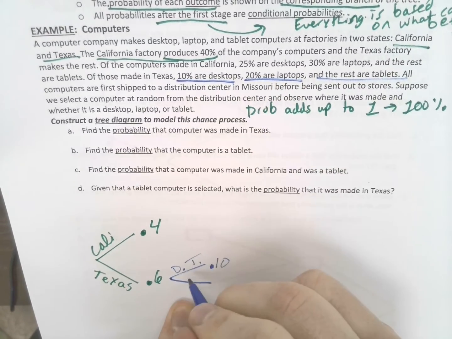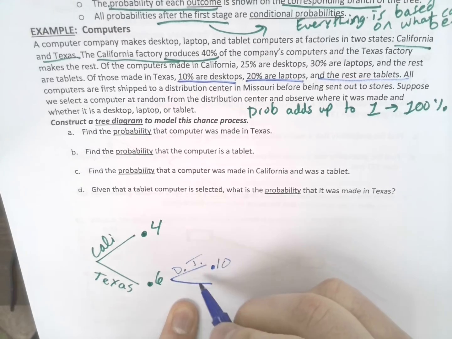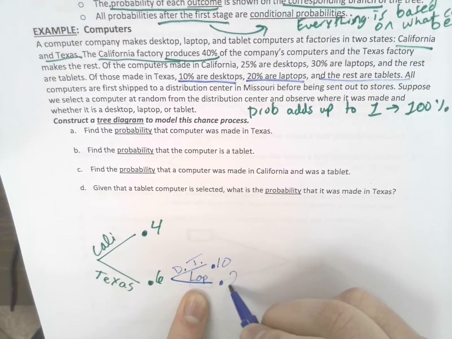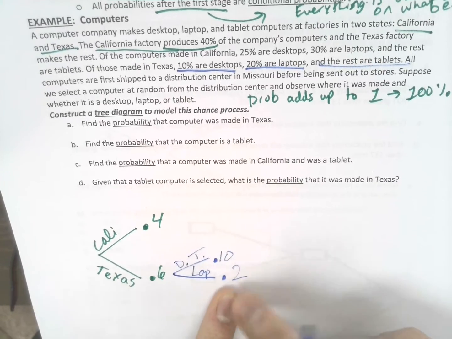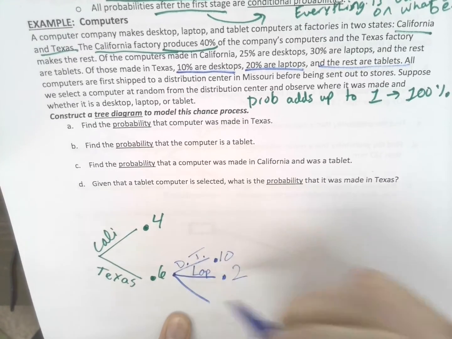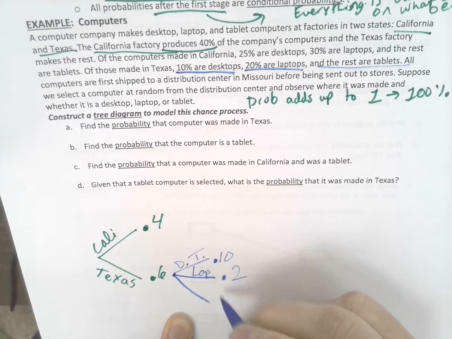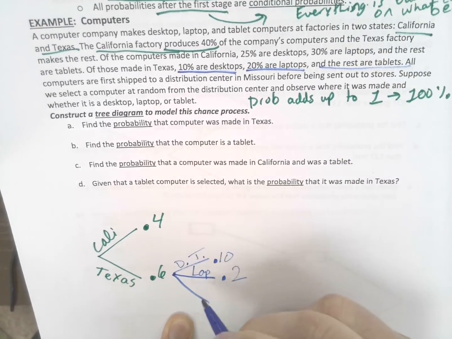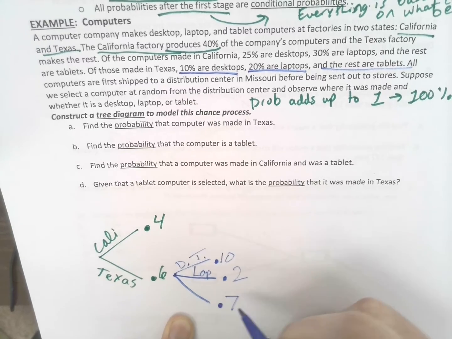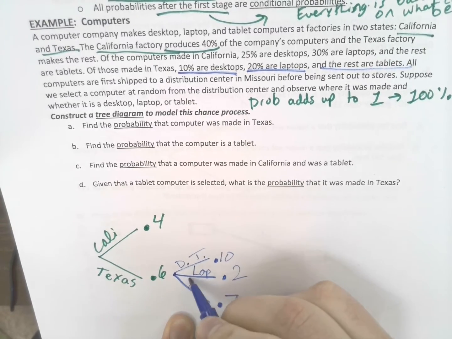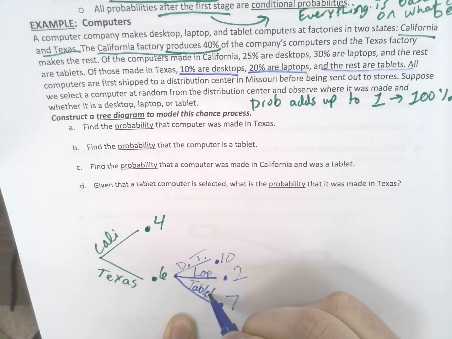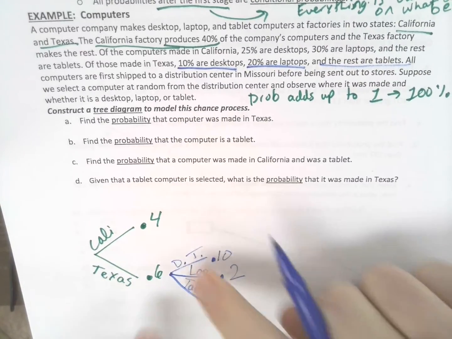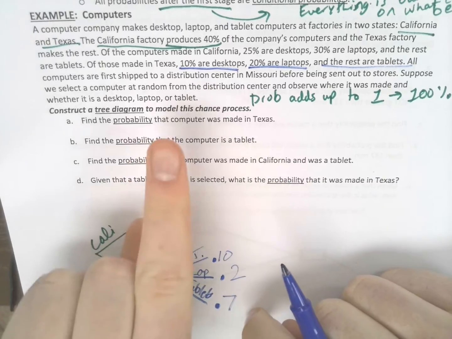Another 20% are laptops. Put lap, and that would be 0.2 or 0.20. And then finally, the rest are tablets. So that'd be 30%. That must mean this is going to be 0.7 are tablets. So this all adds up to be 1.